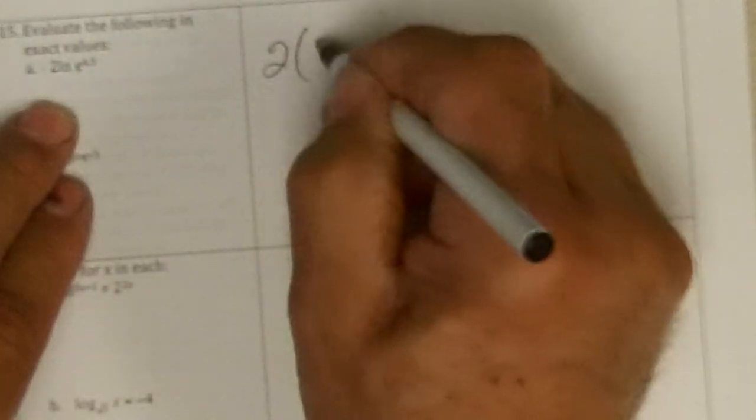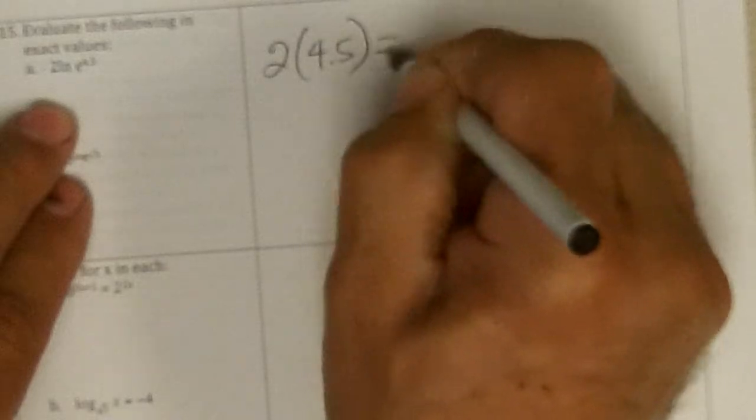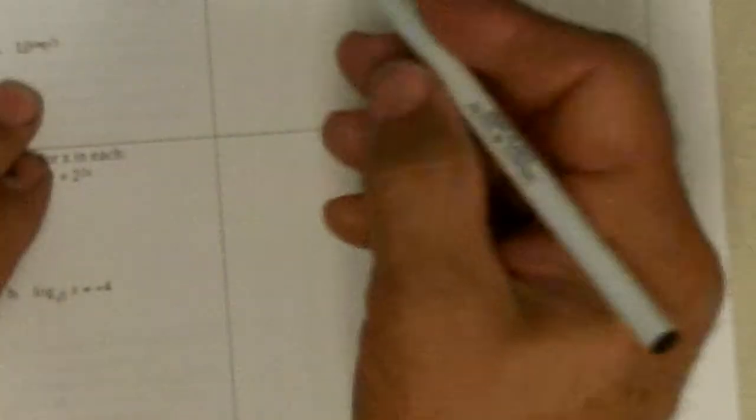Number 15. So ln of e cancels, or the 4.5 comes down, and ln of e is 1, so we get 2 times 4.5, which is 9. 10 to the log of 5, and that's base 10, they cancel, so this becomes just the square root of 5.